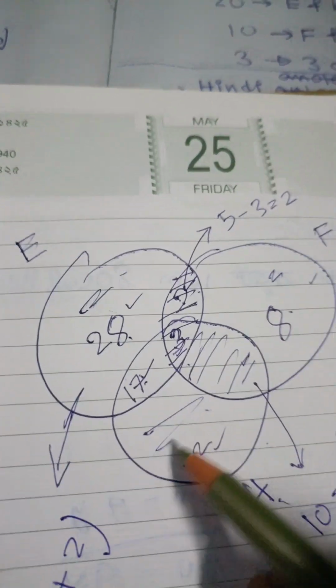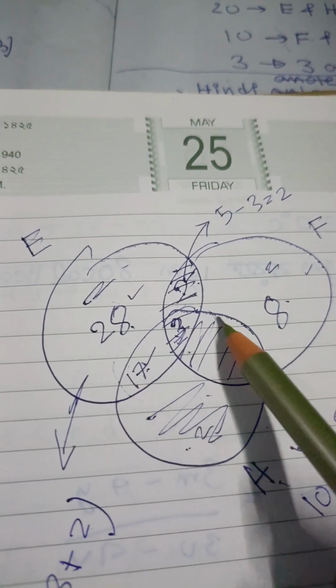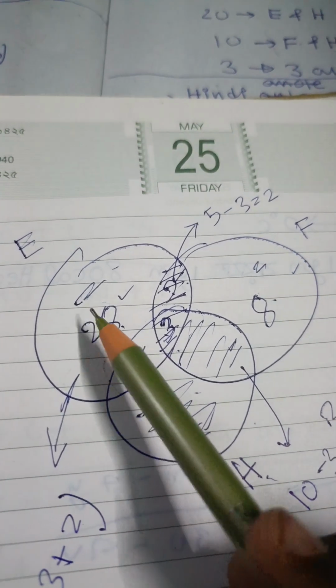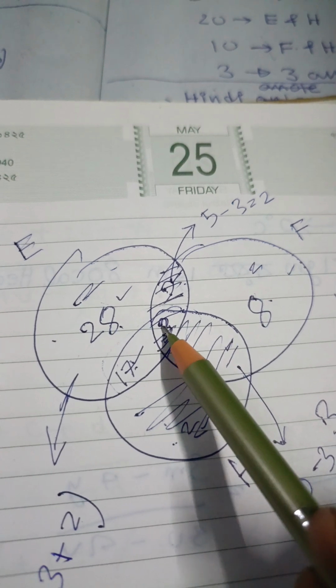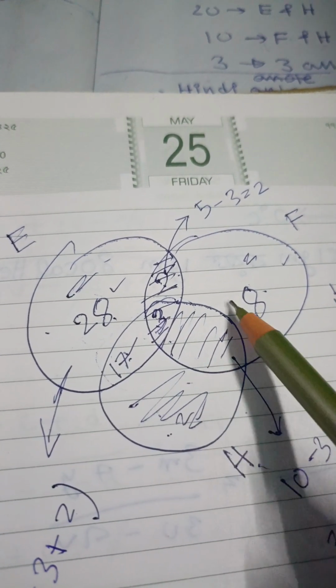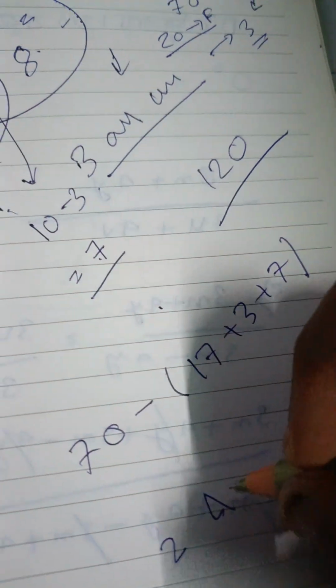The intersection is not pure, because there are students learning English and Hindi, French and Hindi, English and French. We are finding pure Hindi students, so after doing this calculation, that will be 43.